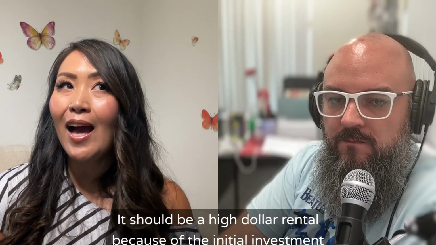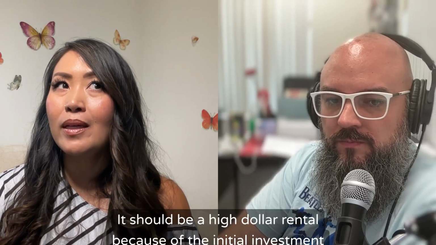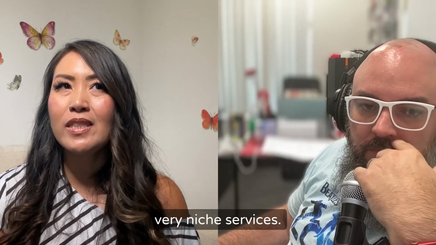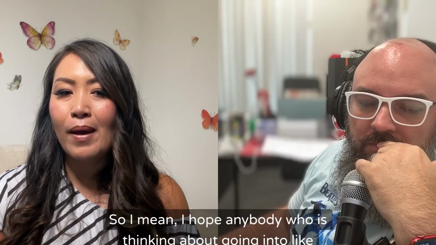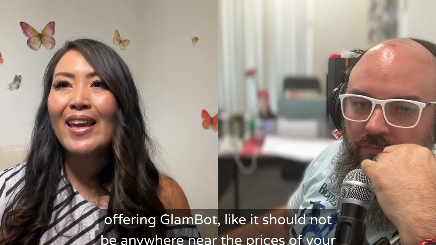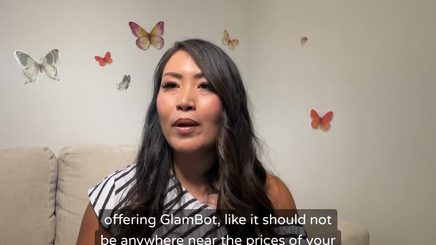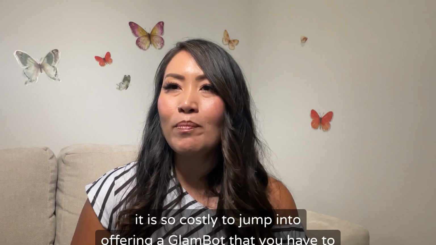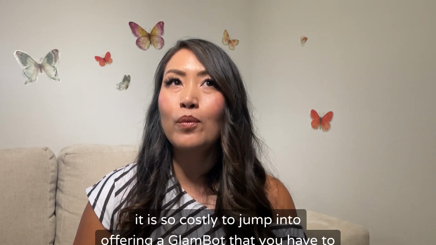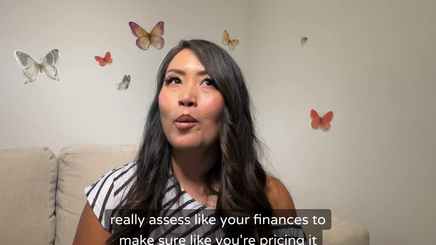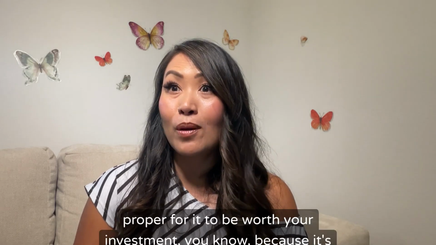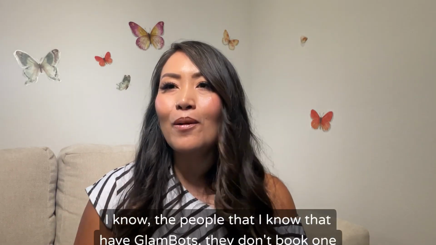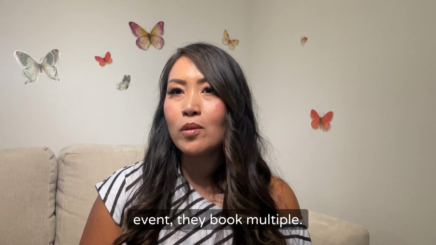It should be a high dollar rental because of the initial investment, and it's a very niche service. I hope anybody thinking about offering Glambot knows it should not be anywhere near the prices of your 360 or your trading cards. It is so costly to jump into that you have to really assess your finances to make sure you're pricing it properly to be worth your investment. The people that I know that have Glambots, they don't book one event, they book multiple. So I think it is trending.